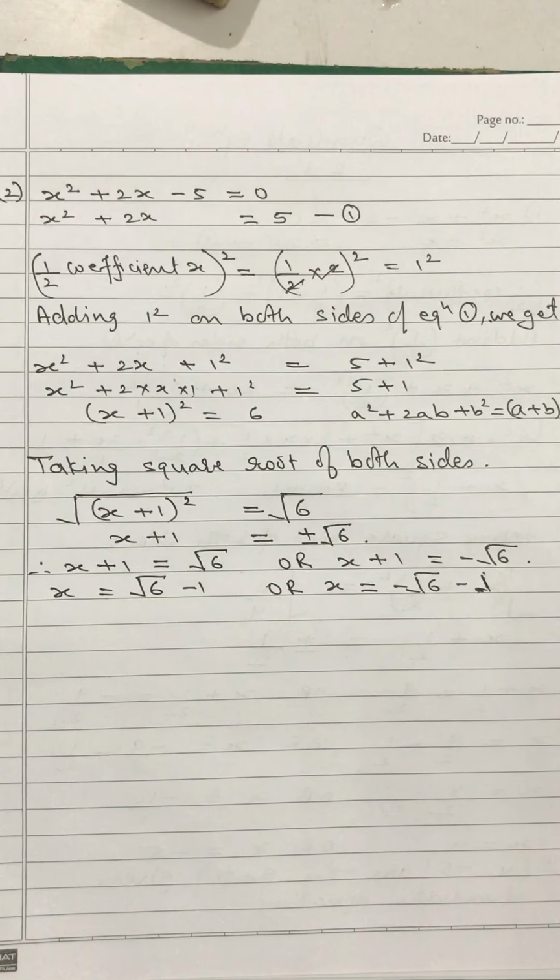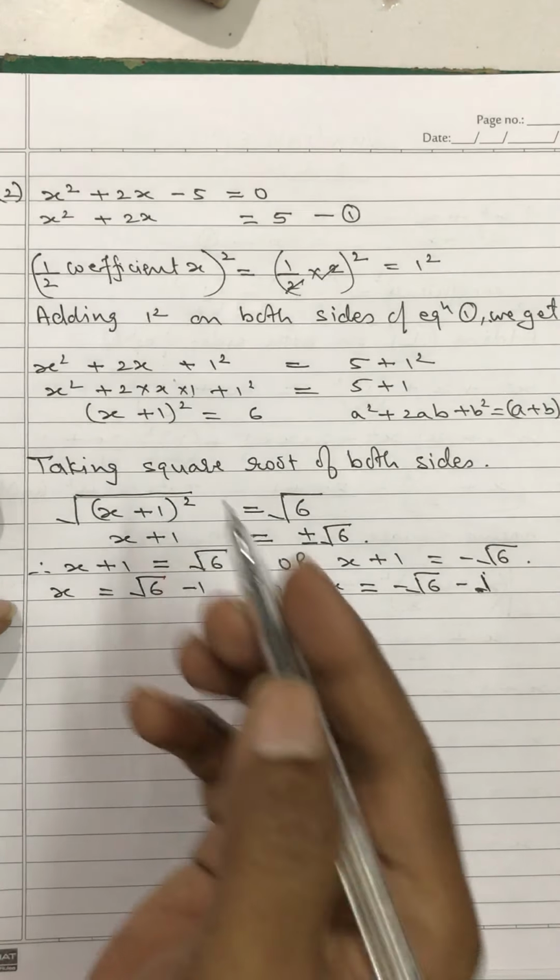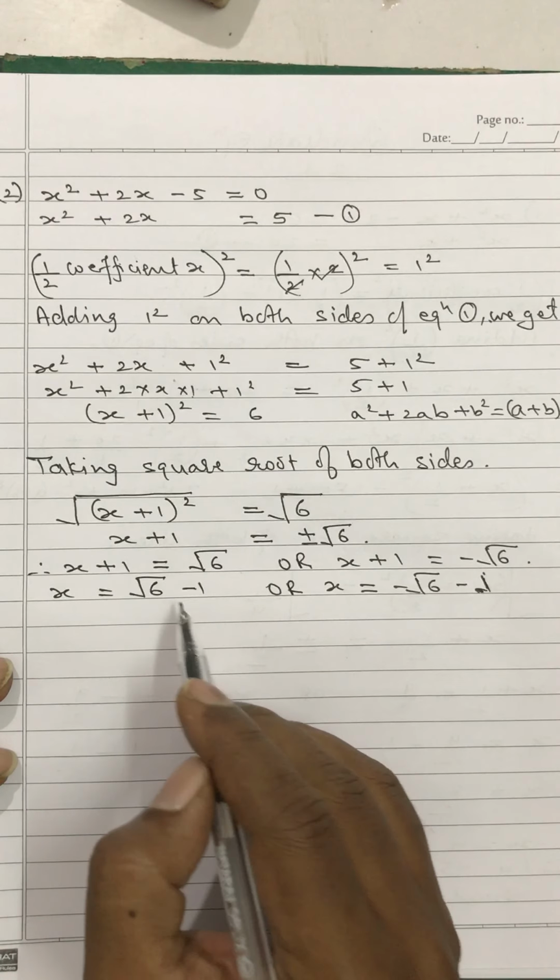What is this? 9th textbook. Sorry, I have not taken the textbook of 10th standard. Okay, fine, we can counter check it like that also.